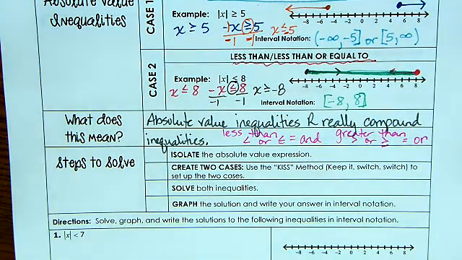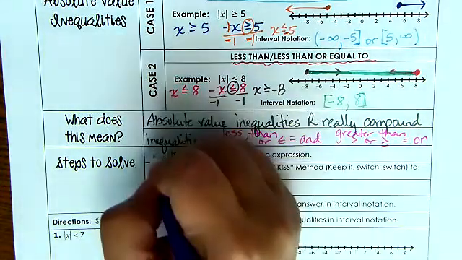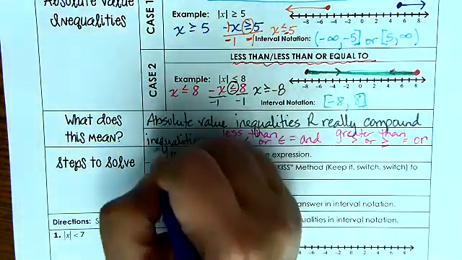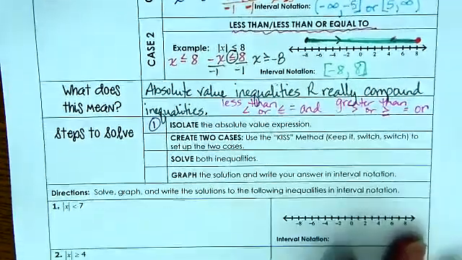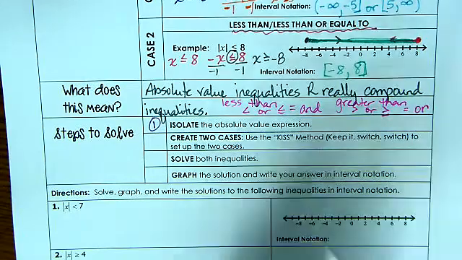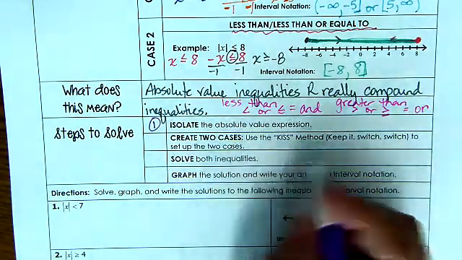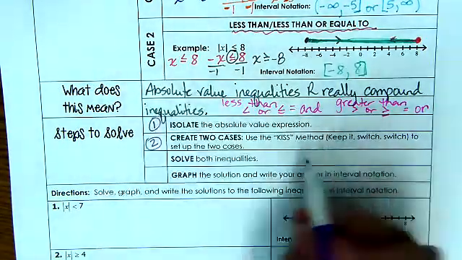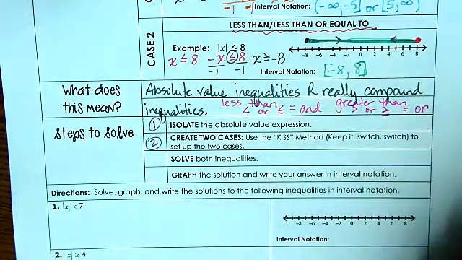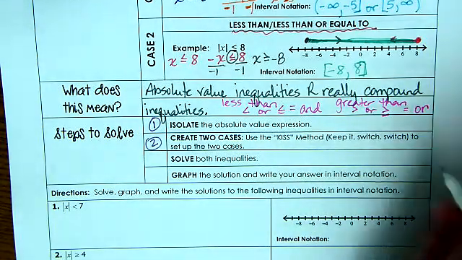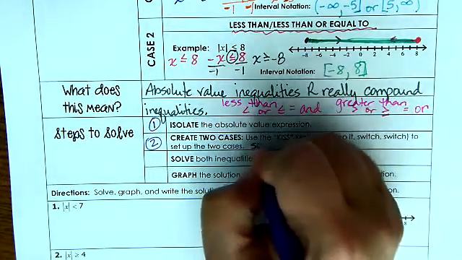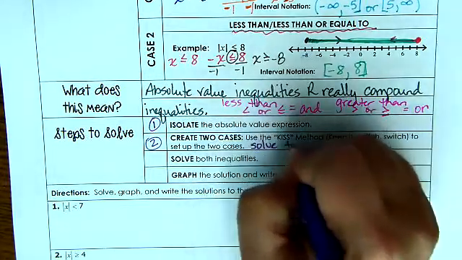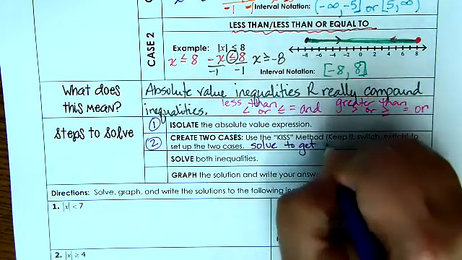Okay, our steps for solving. Step one, isolate the absolute value expression, just like we did for absolute value equations. Step two, create two cases. Use the KISS method, keep it, switch to set up the two cases.